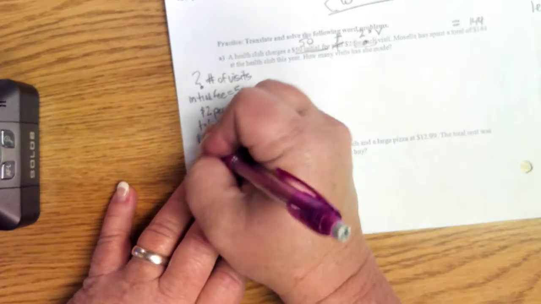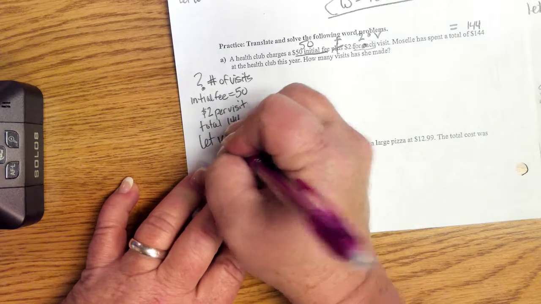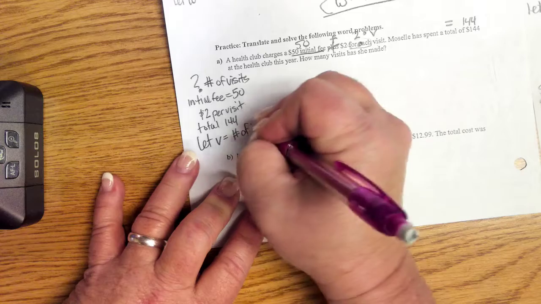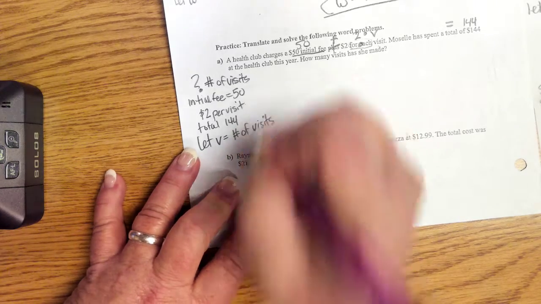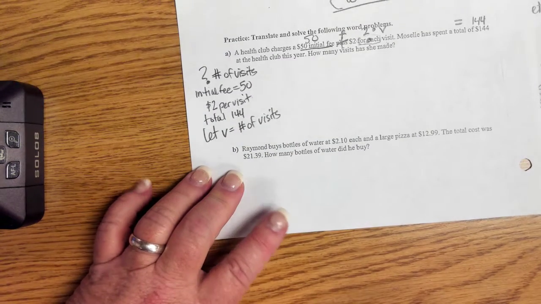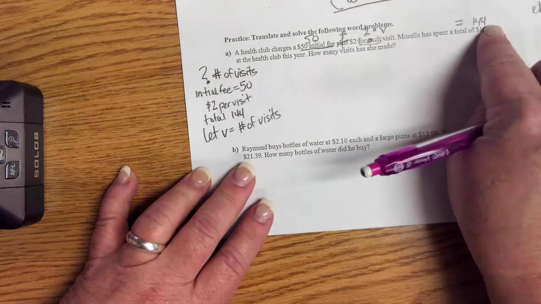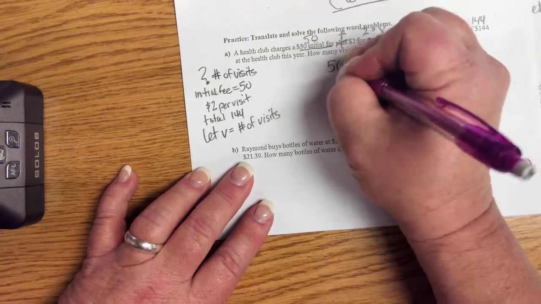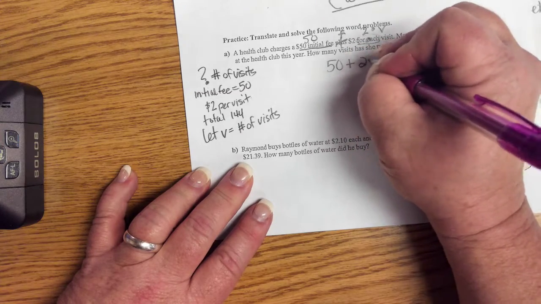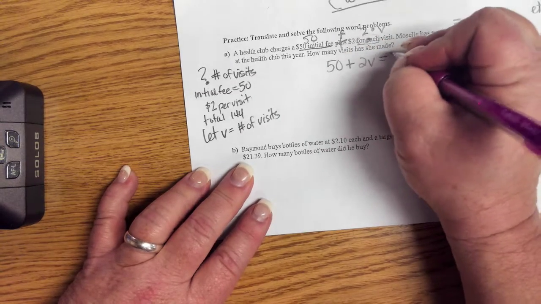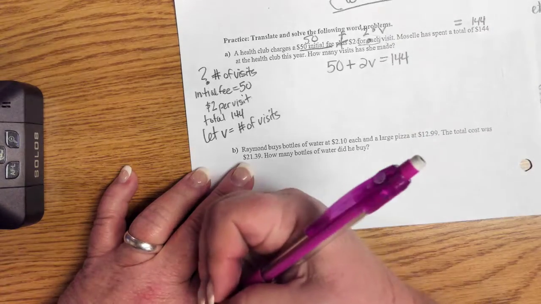So I'm going to let V equal number of visits. Okay? So I'm just going to write it like it looks here. 50 plus 2V is equal to 144.